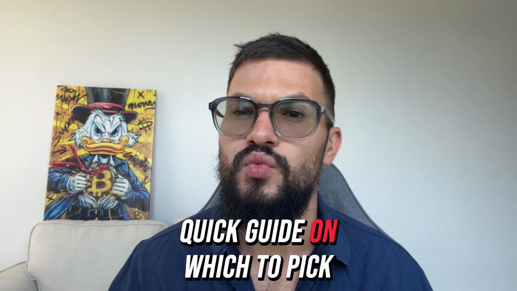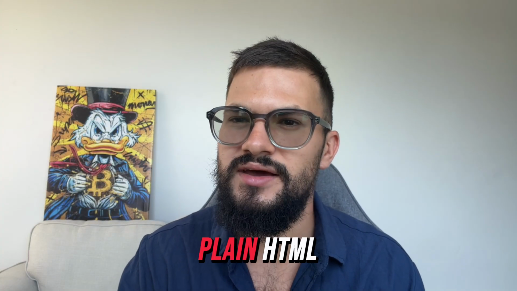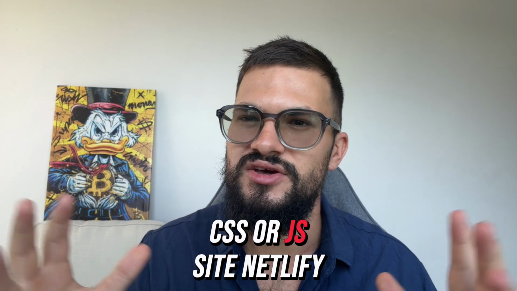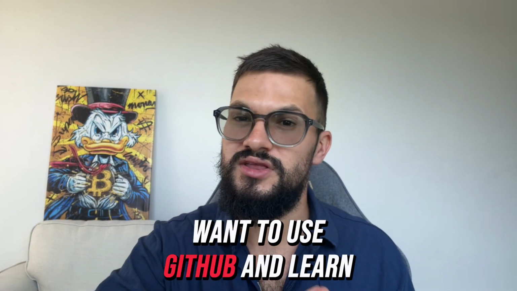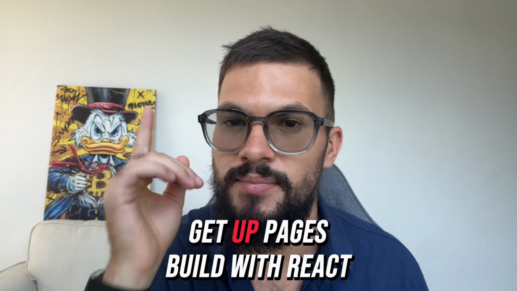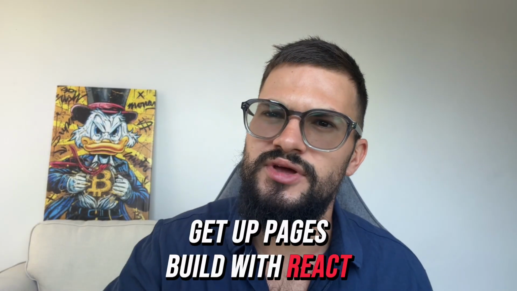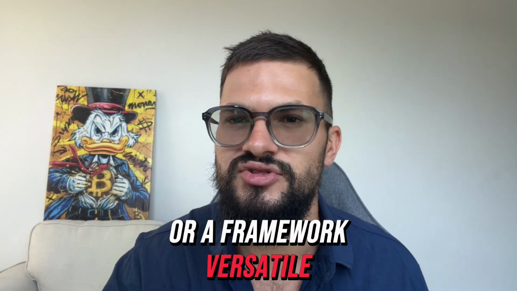Quick guide on which to pick. Plain HTML, CSS, or JS site, Netlify. Drag and drop, done. Want to use GitHub and learn it properly? GitHub Pages. Build with React or a framework, Vercel.